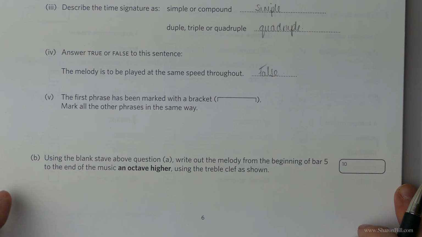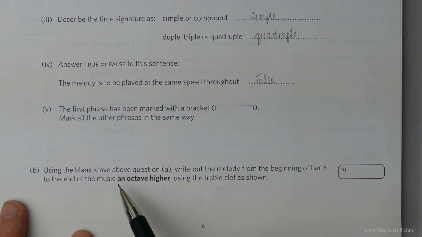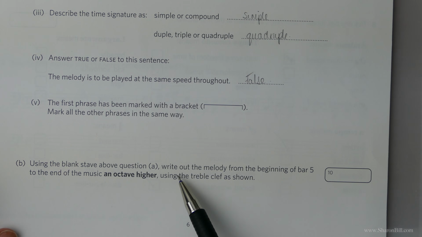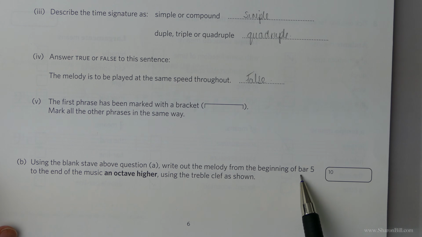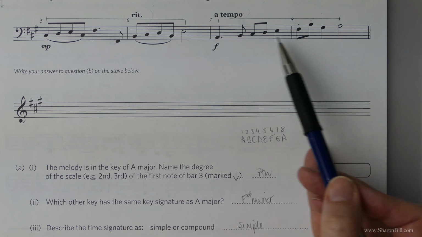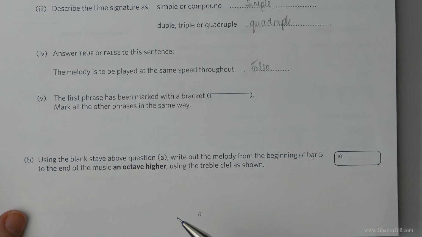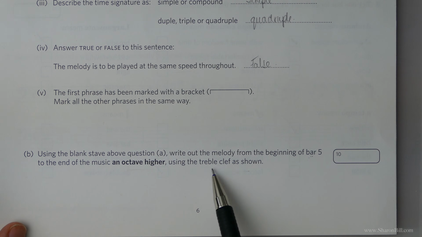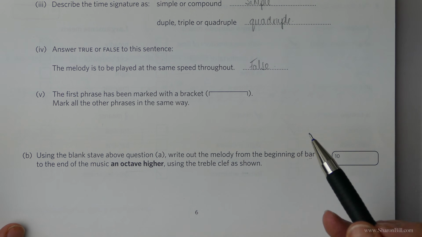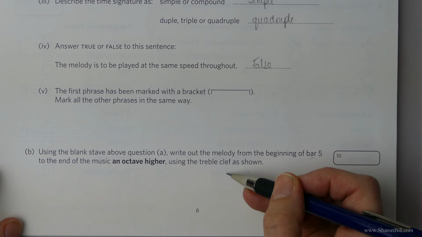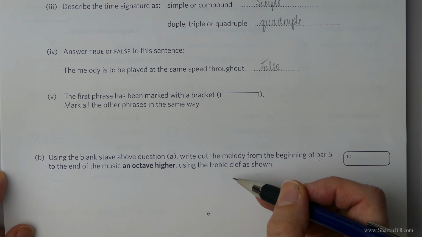Now then, the last question. We're going to use the stave here, and we're going to rewrite the melody beginning at bar 5. Just be careful you do the correct bit. So we're going to be going from here to the end of the music, and we need to write it an octave higher. So we're changing the pitch and we're also changing the clef. I do suggest that you always keep middle C as your anchor point so that you don't end up going into the wrong octaves.